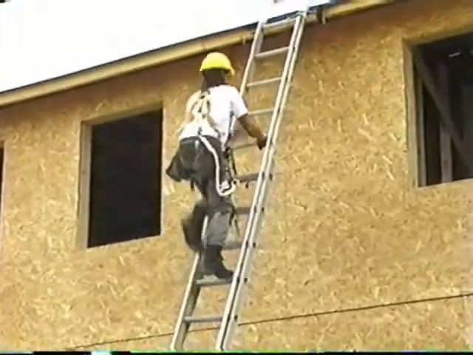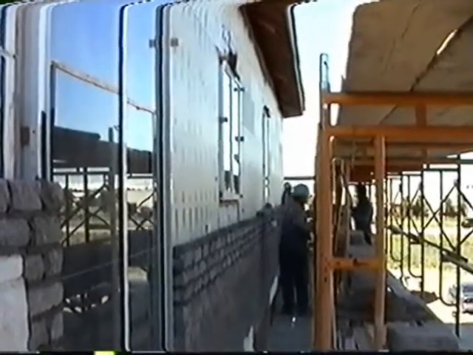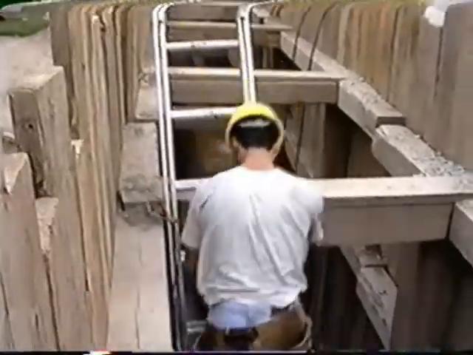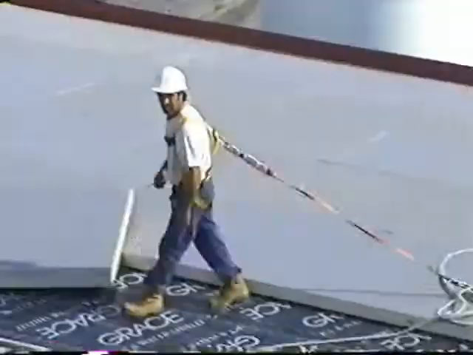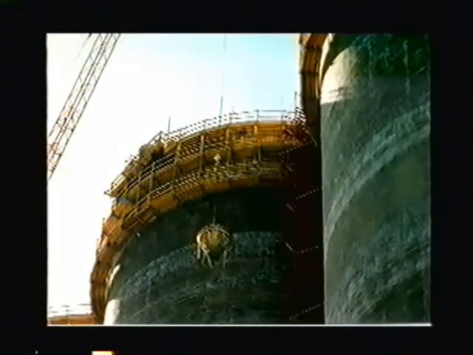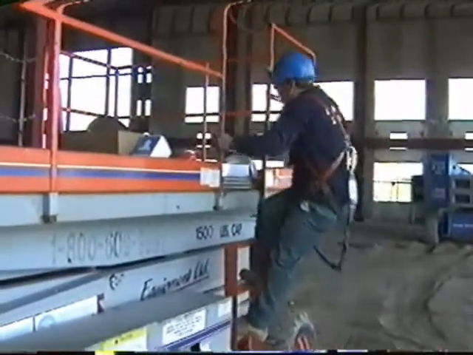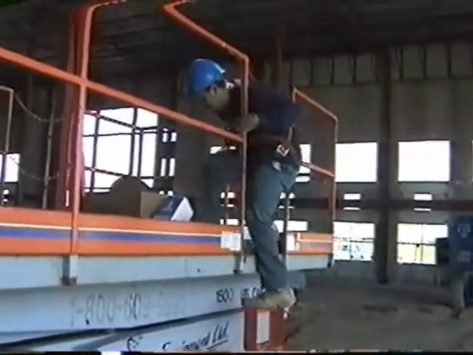Look for situations where you use ladders, work off scaffolding or other work platforms, work in and around trenches and excavations, work on roofs and other elevated structures, or where you climb on and off equipment.